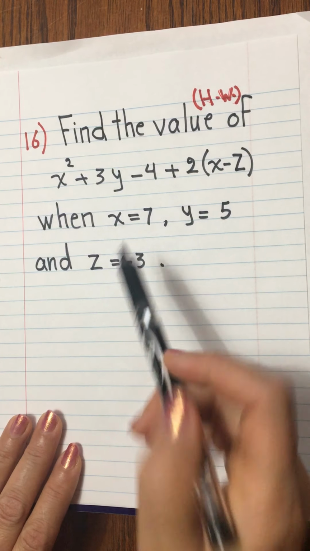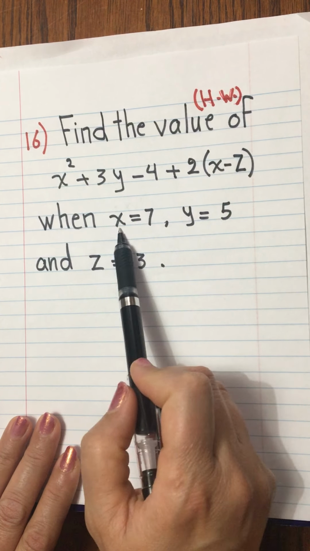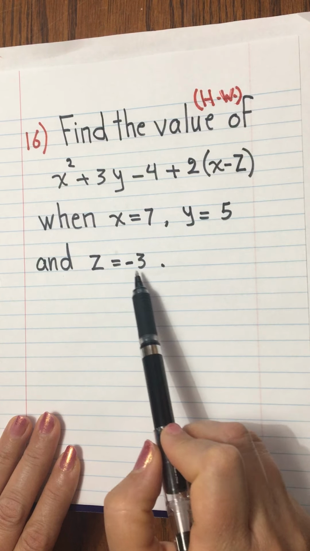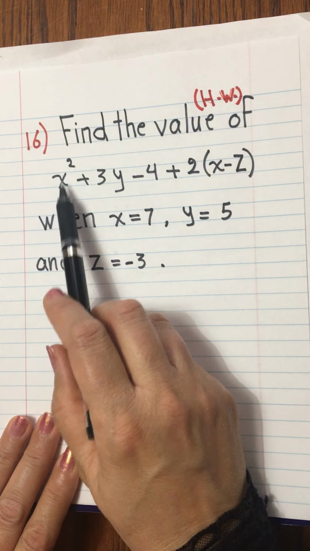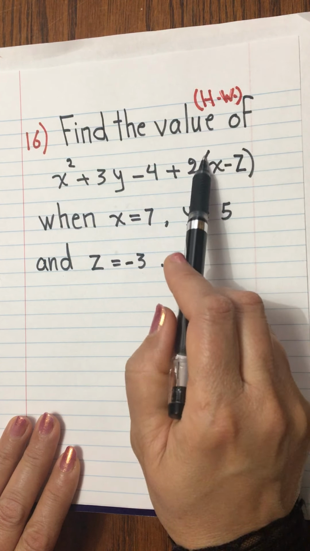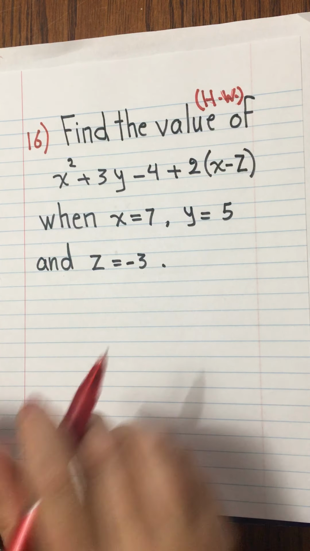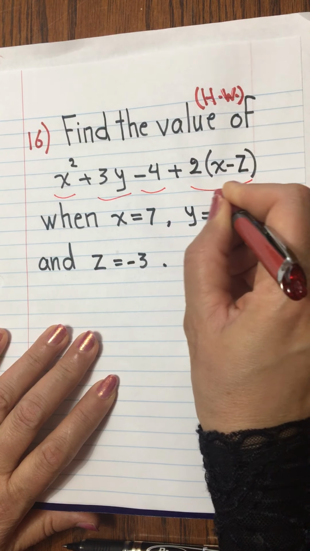16 is your homework. Find the value of this expression when x equals 7, y equals 5, and z equals -3. So x squared plus 3y minus 4 plus 2 times (x minus z), and 1, 2, 3, I have 4 terms.